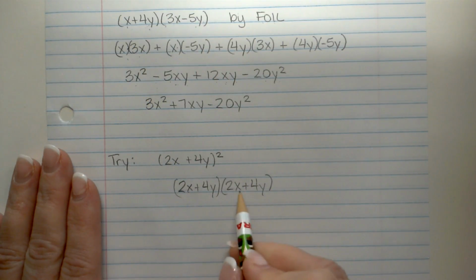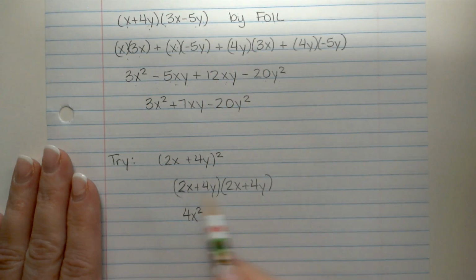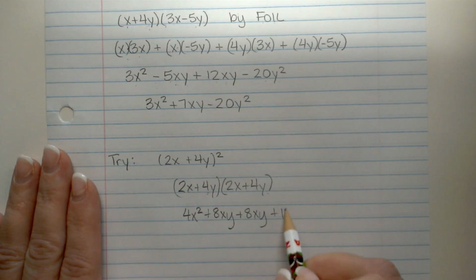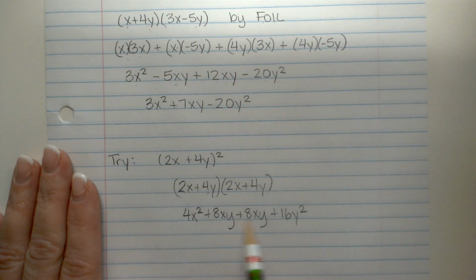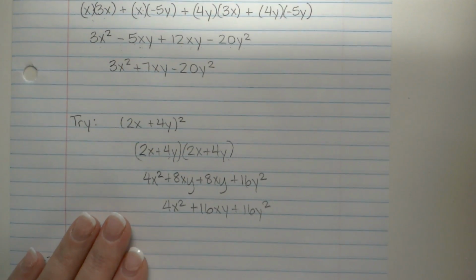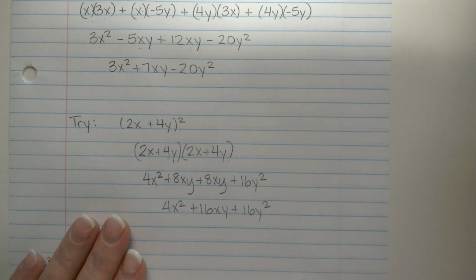All right, first, outside, inside, last. Combine like terms. And nothing else can be combined because the xy's don't match anything and the x squares and the y squares don't match anything.